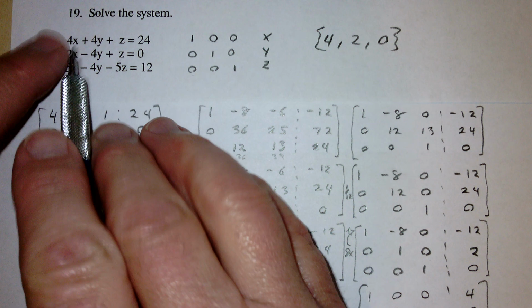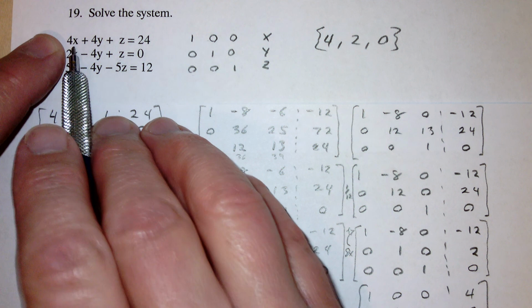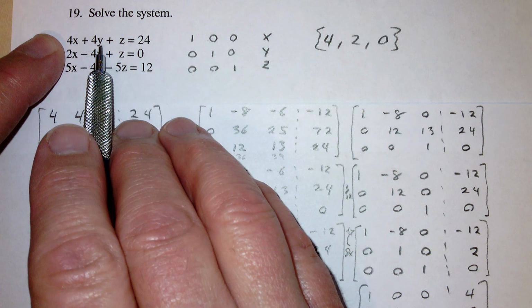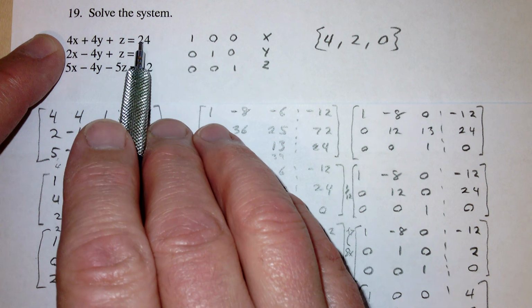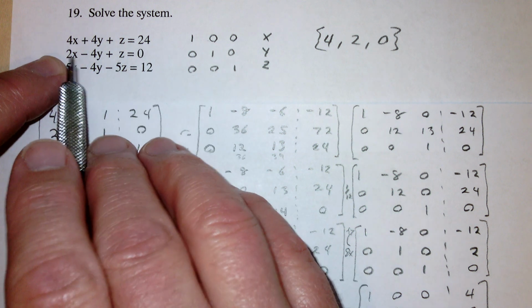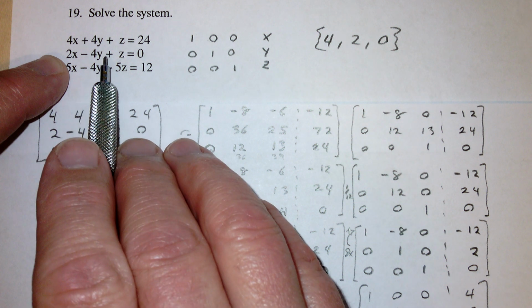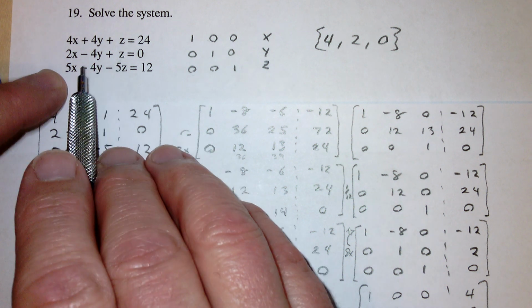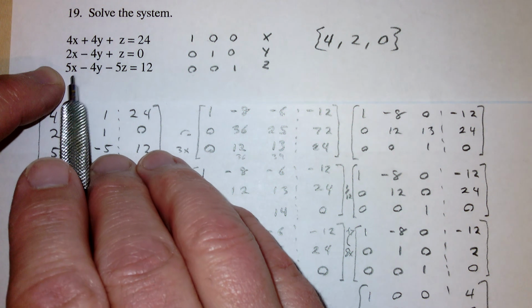Okay, so 4 times 4 is 16. 4 times 2 is 8. 16 and 8 indeed is 24. Remember, z is 0. Then we have 8 minus 8. 4 times 2 is 8. That's 0. Hold your breath. We got 20. 5 times 4 is 20.